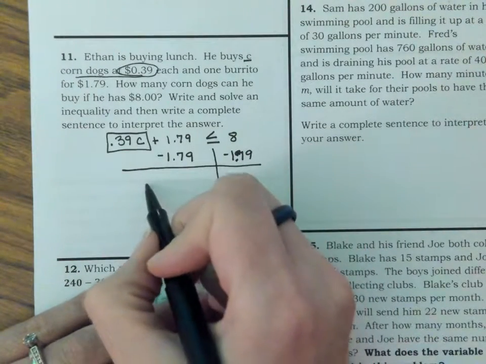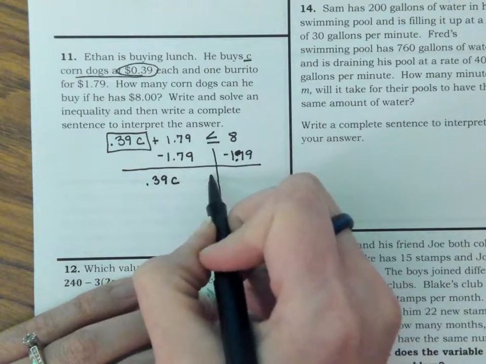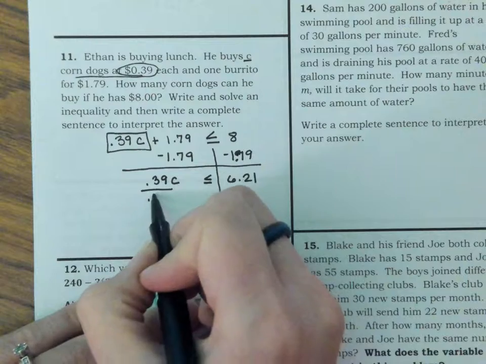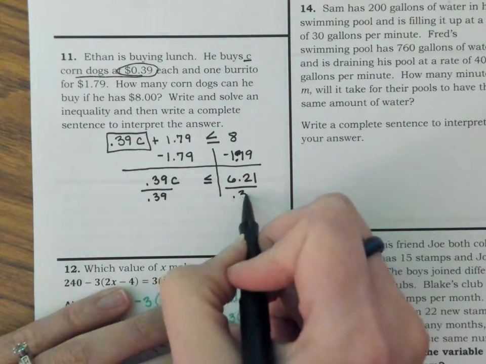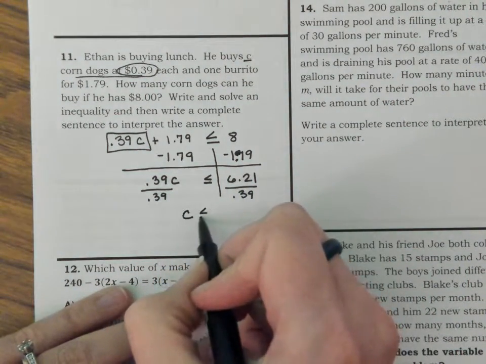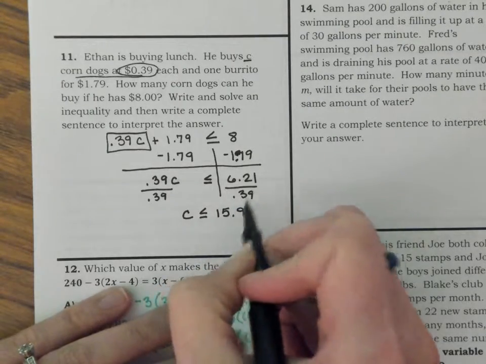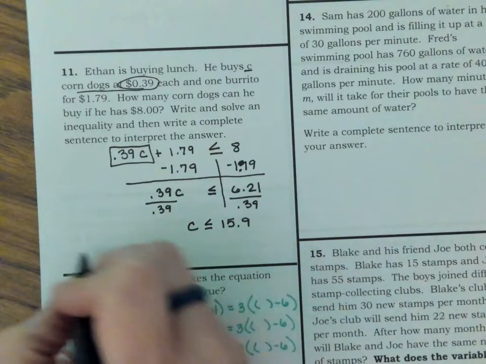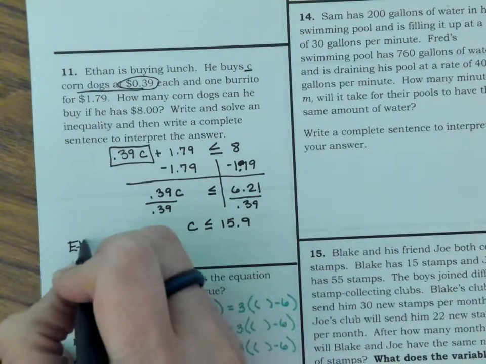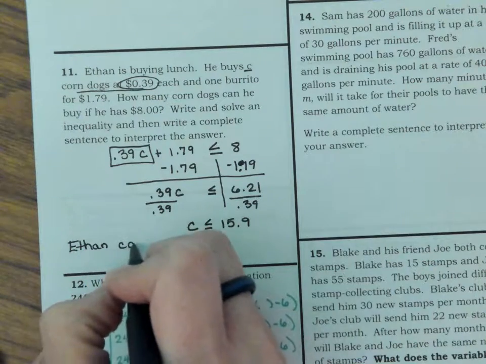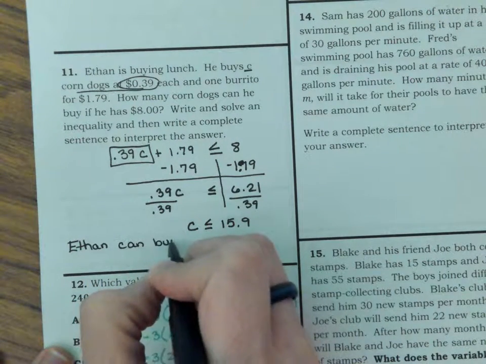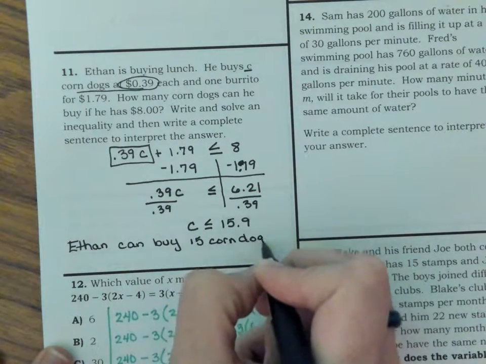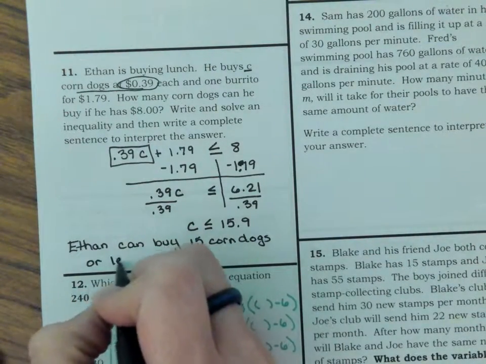And we get 39 cents for each corn dog is less than or equal to 6.21. Then we divide both sides by 0.39. So C is less than or equal to 15.9. So for this one, since we're less than, we would say Ethan can buy 15 corn dogs or less.